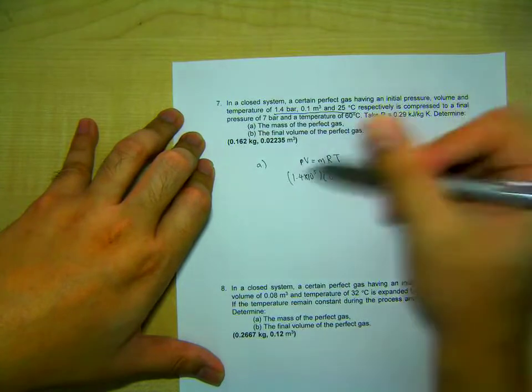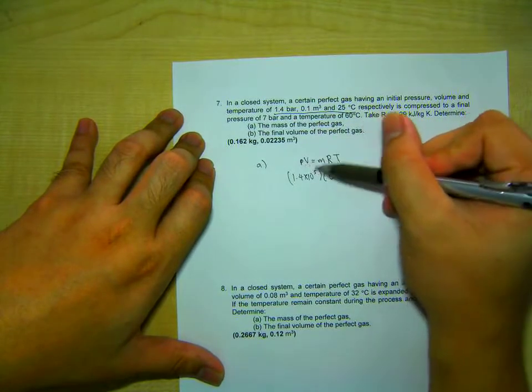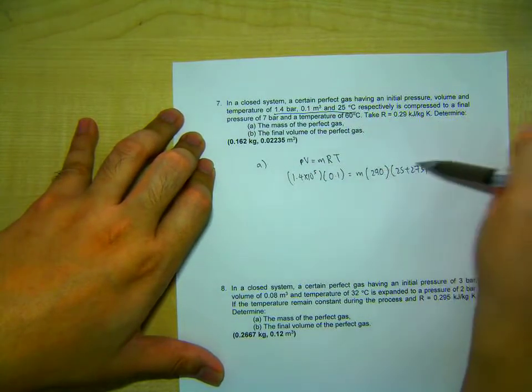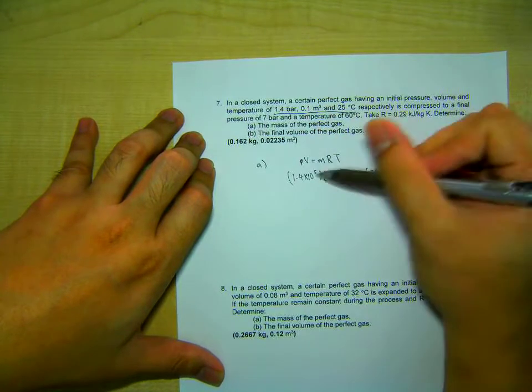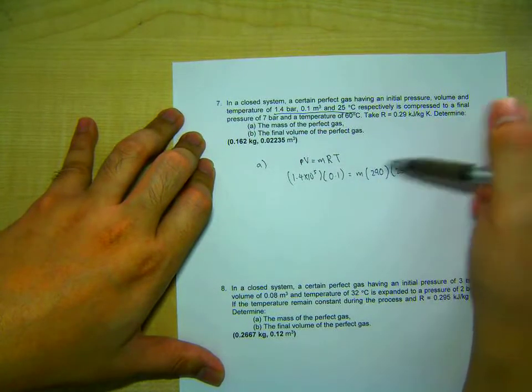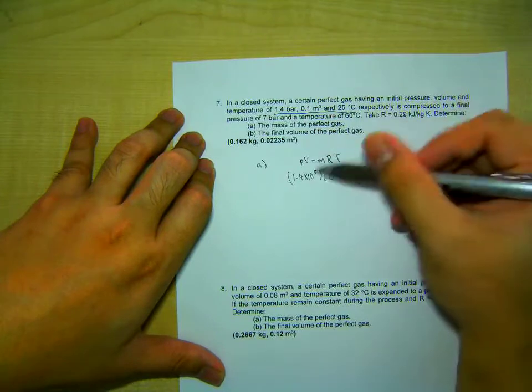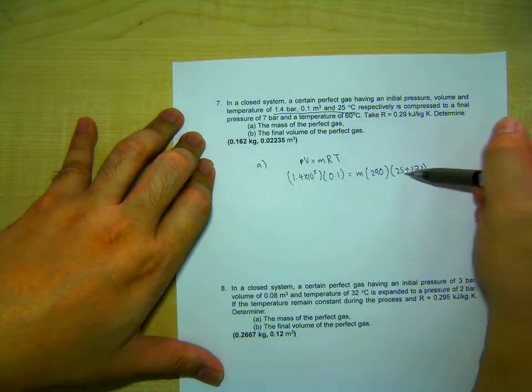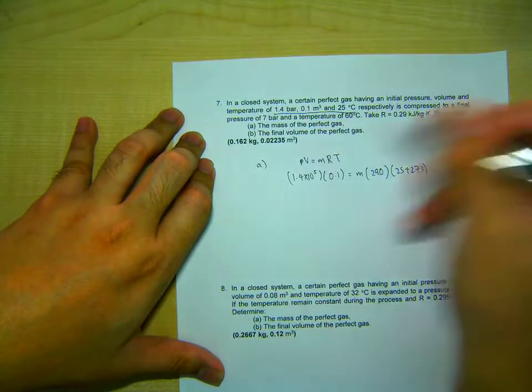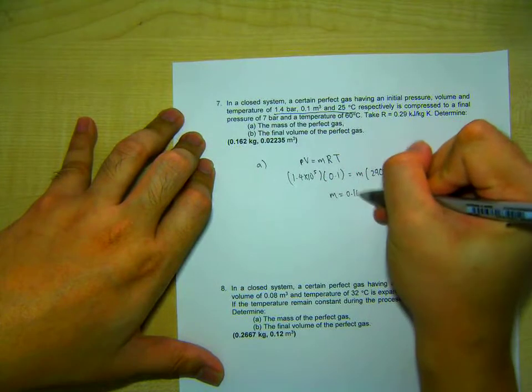Okay, take note in using this equation, if all the values are from 1, it must all be from 1. Okay, you cannot just interswap or interswitch the values. Okay, all this must be from the initial stage. Alright, so from here you can calculate your mass to be 0.162 kg.